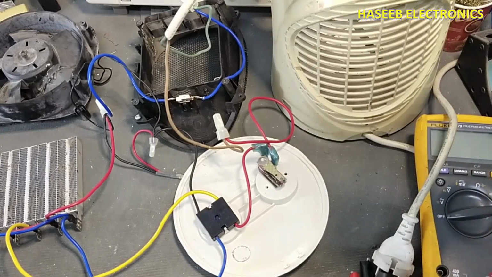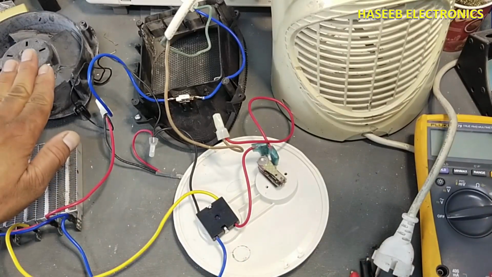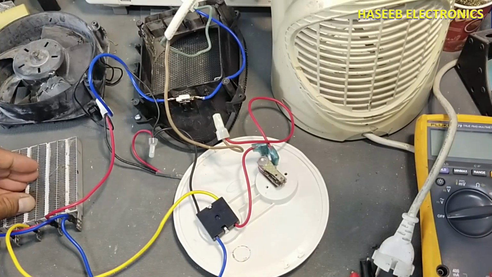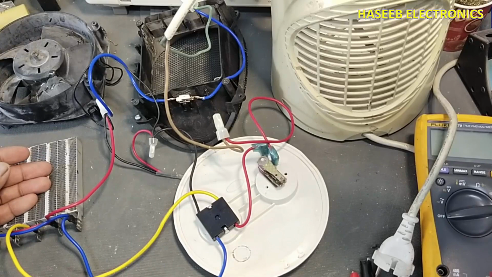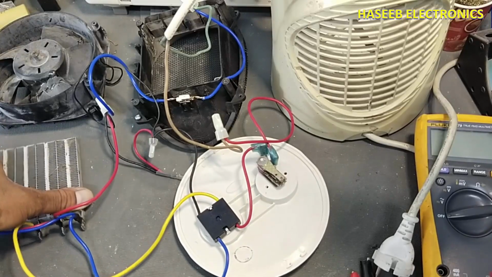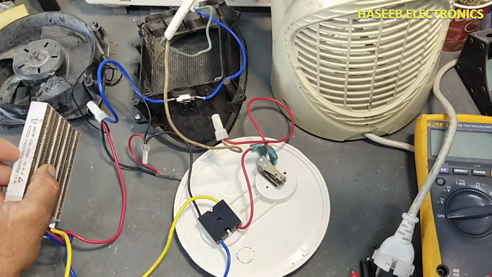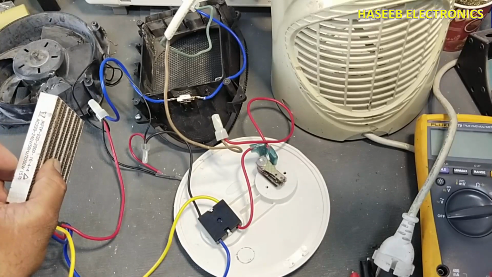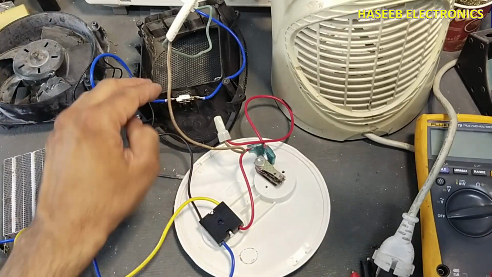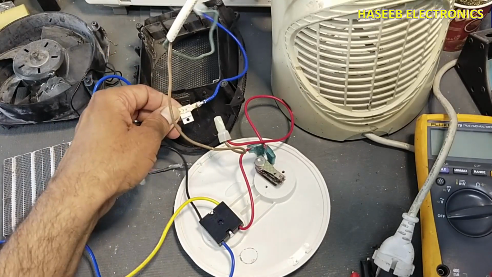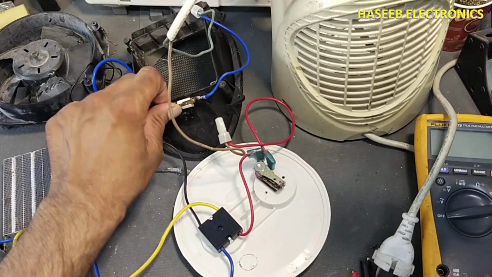Electric room heater, it has a fan, then it has a heating body, resistive load. It is 2000 watt. 230-2000-16-4-4. Then it has a thermal protection PTC switch.